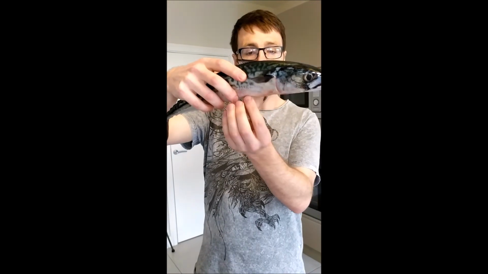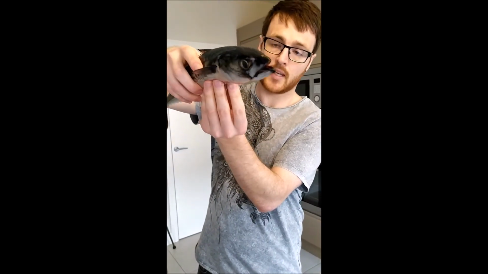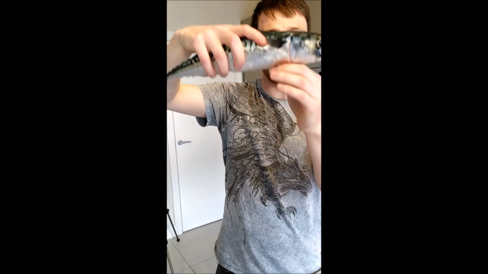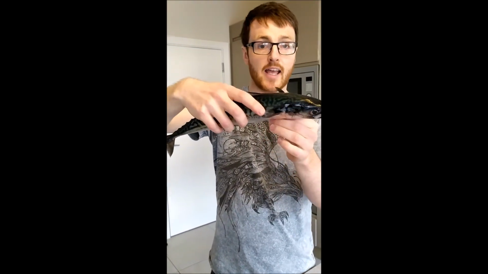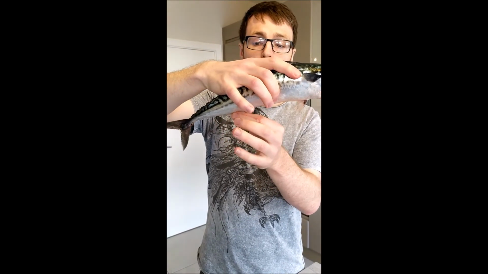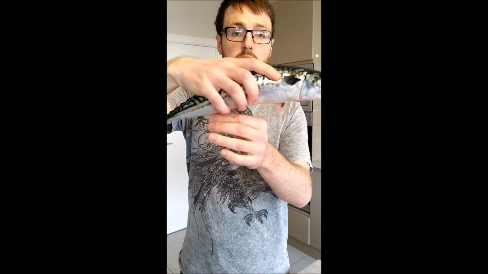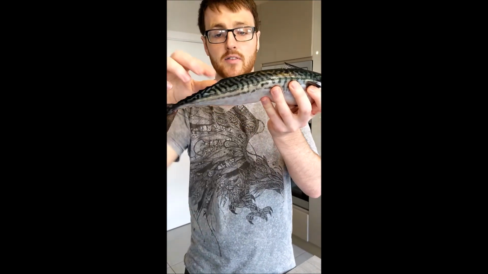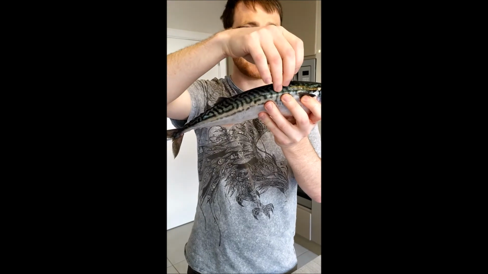Then we have the pelvic fins, and the pelvic fins assist the fish in going up and down, but also, again, maintaining balance. And last but not least, we have the anal fin then, which also helps the fish to keep balanced. Okay, so there are all of your different fins that the fish has.